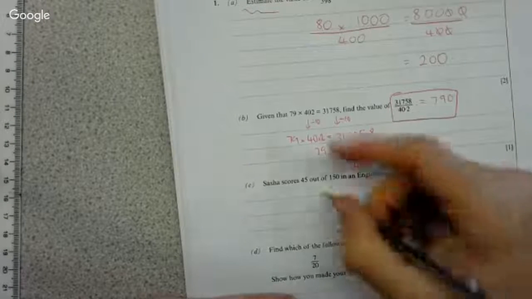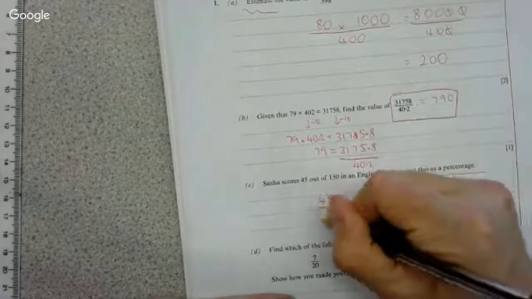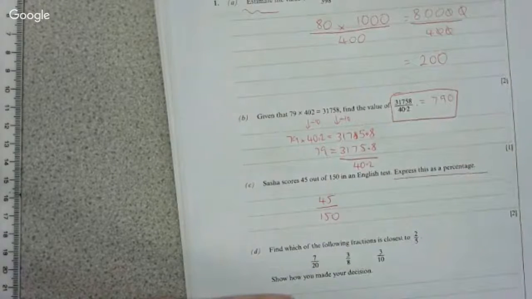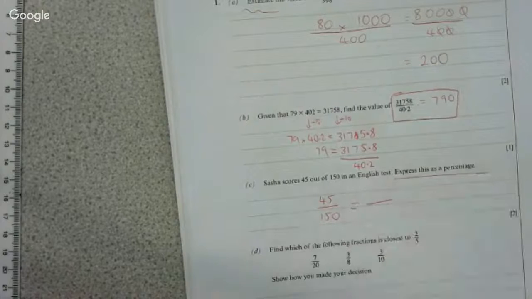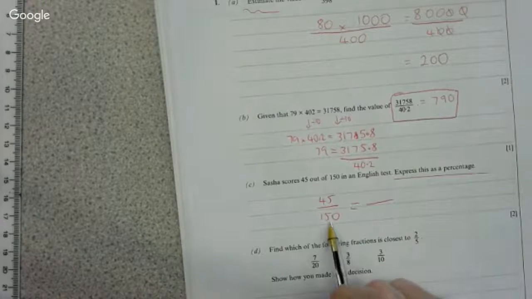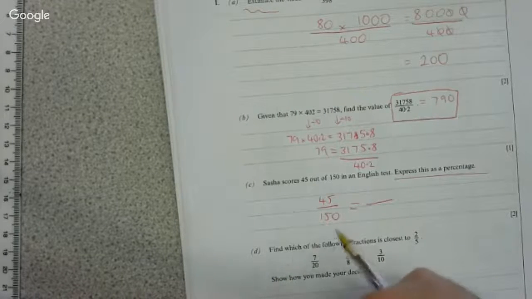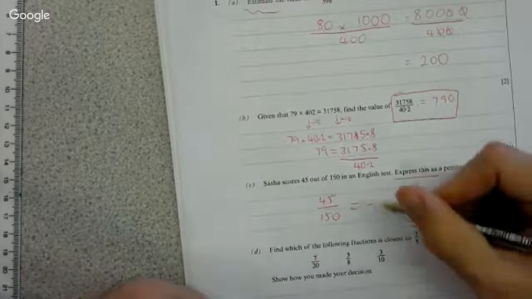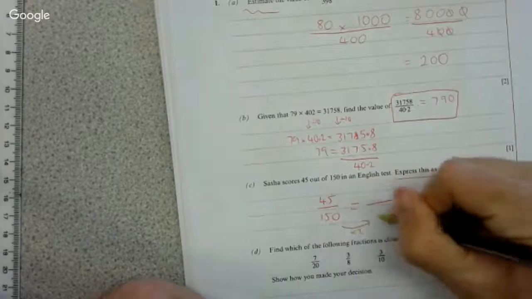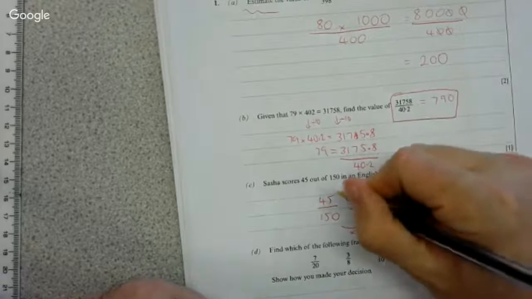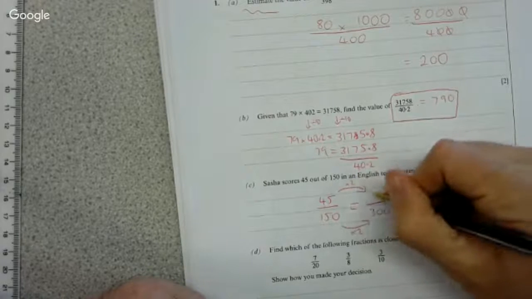Expressing as a percentage means get it out of 100. At the moment, we've got 45 out of 150. To get that as a percentage, I need to make it out of 100. So to do that, I'm going to look at the number that goes inside from there, which isn't really obvious, and it's got to be times by something or divided by something here. I'm going to times it by 2, because I know that's 300 there, and I'm going to times that by 2 to keep it as an equivalent fraction.